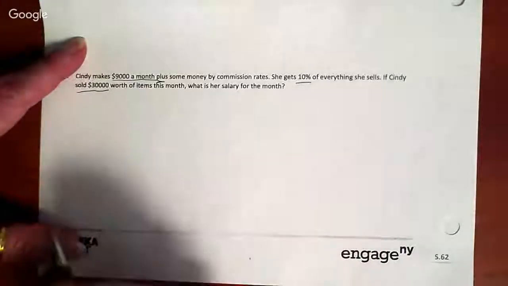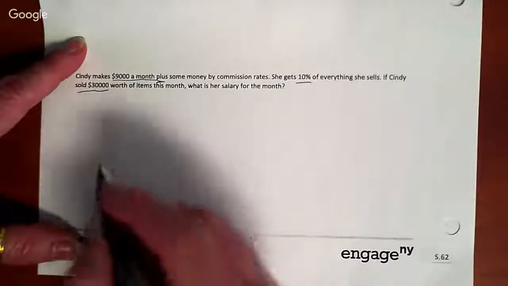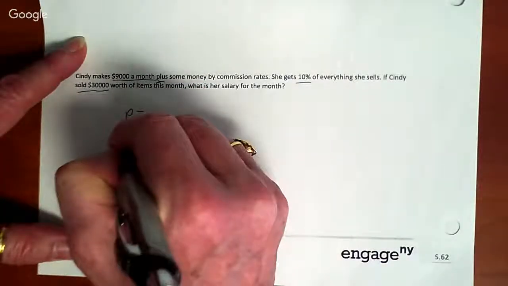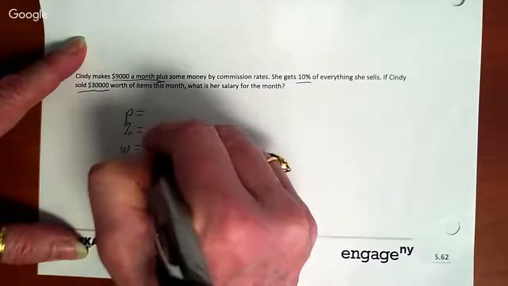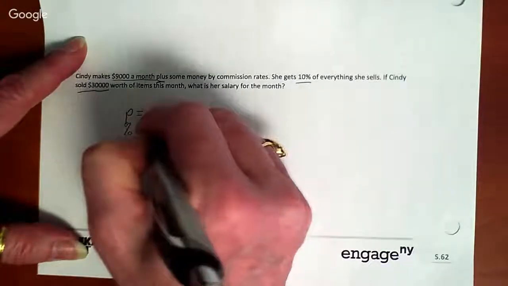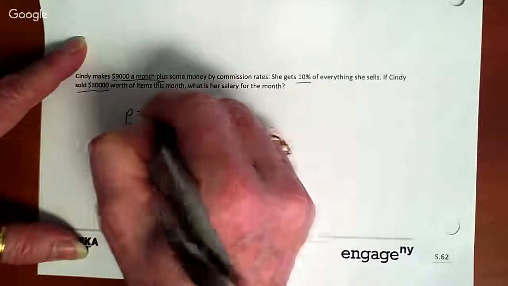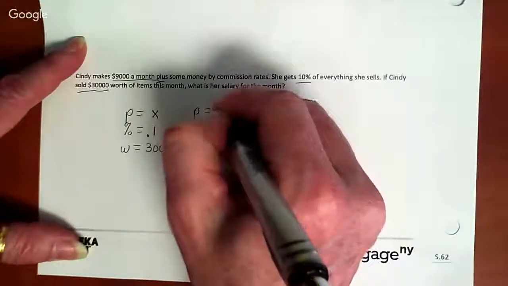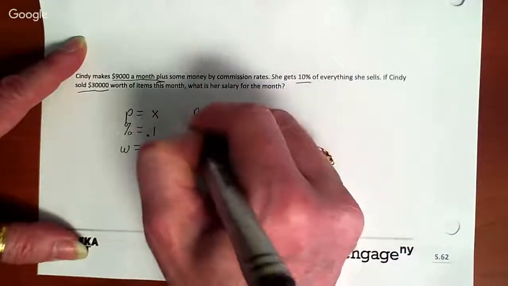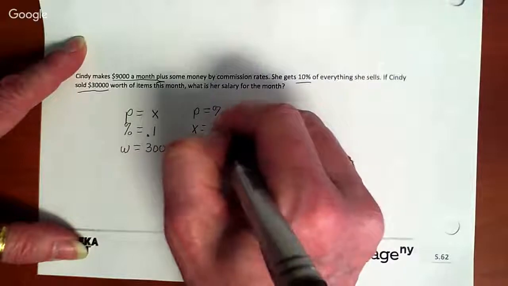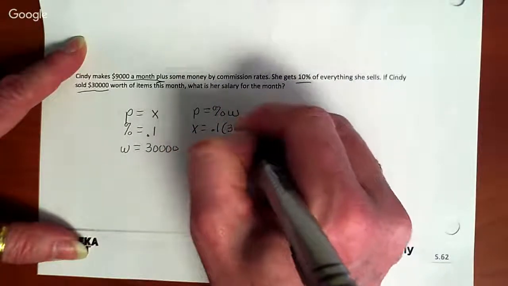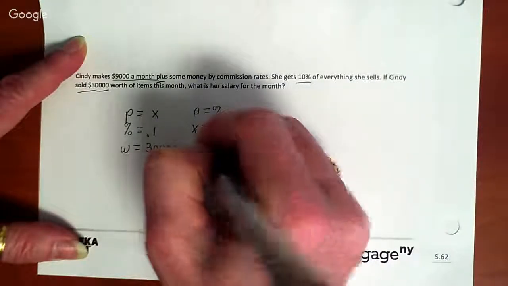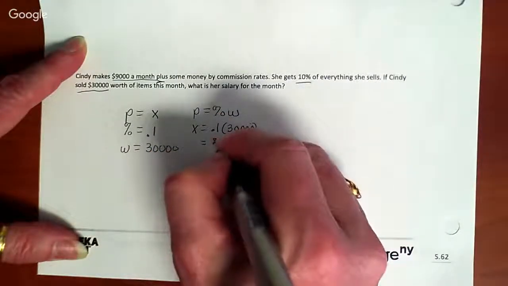We first have to find out how much she made on commission. So here we say P equals percent and whole. She had $30,000 in sales, and at 10%, and her P is X. So we have P equals percent times whole. So X equals 0.1 times 30,000. And that equals $3,000.